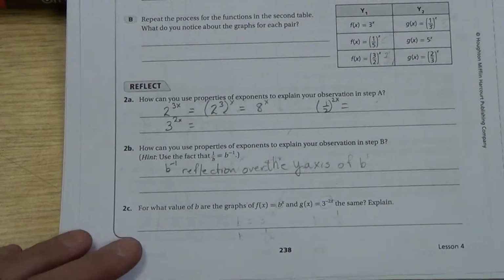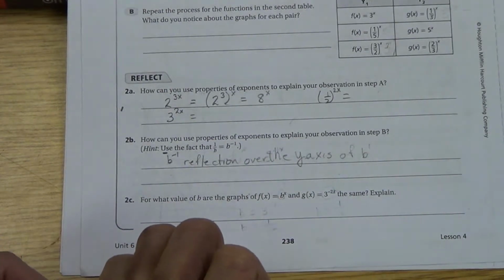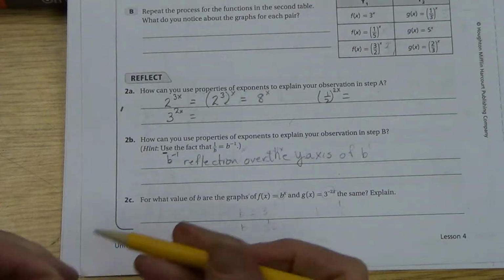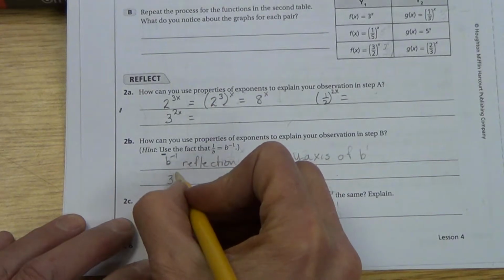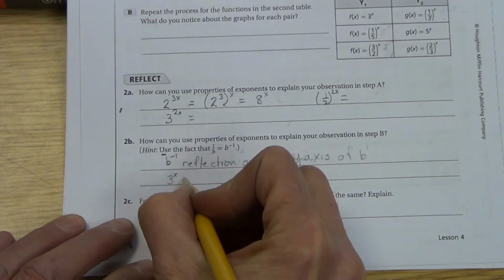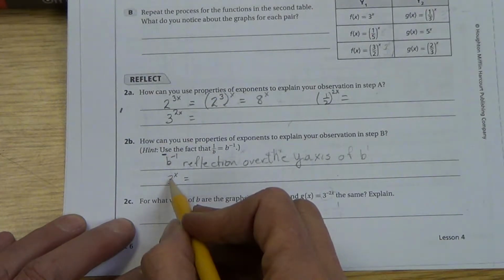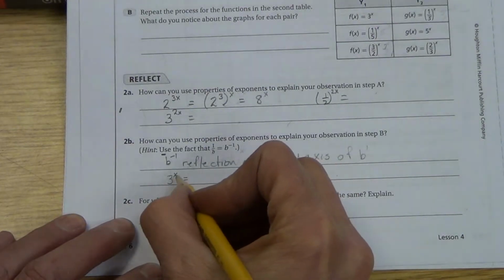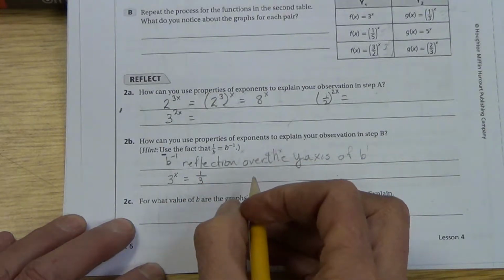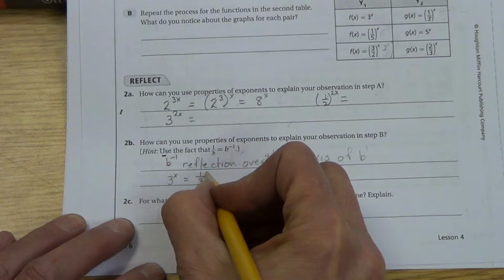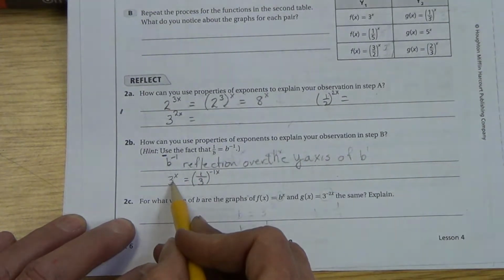Okay? Now we can take this 3 to the x. We want to keep it equal, so if we move that 3 to the bottom, it has to become a negative 1 in order to keep it equal to that 3.